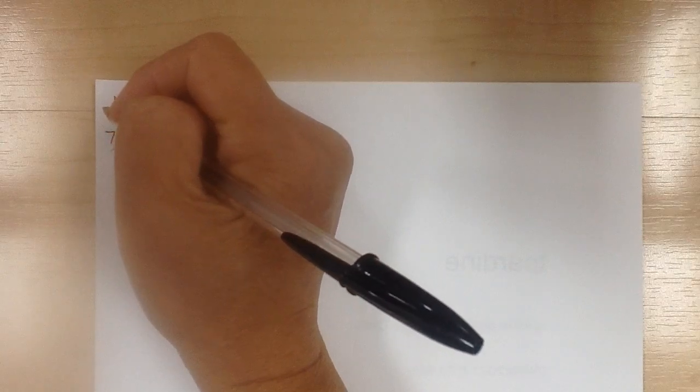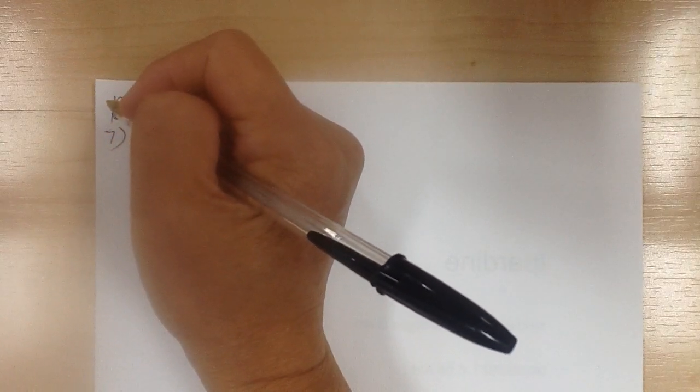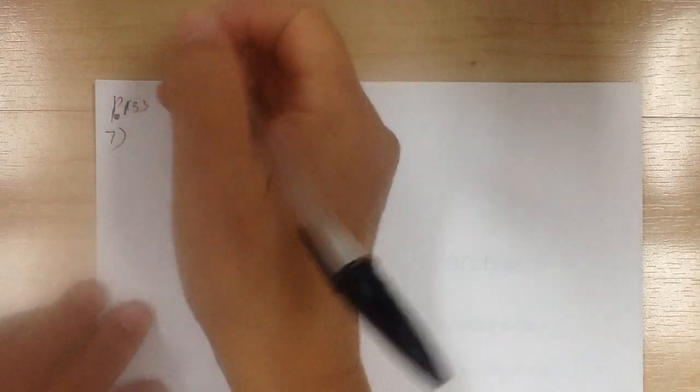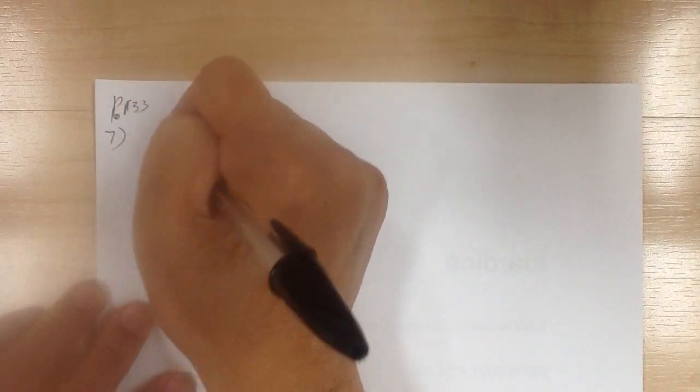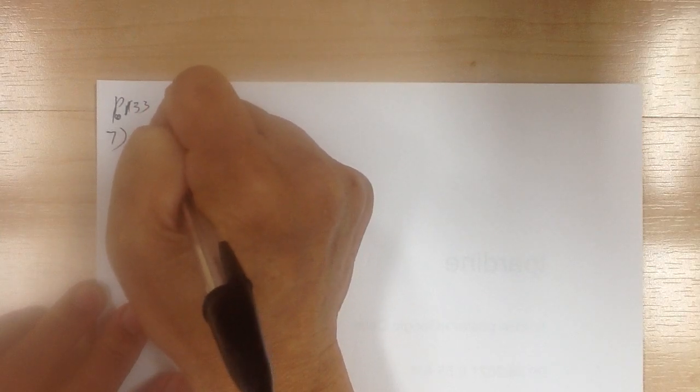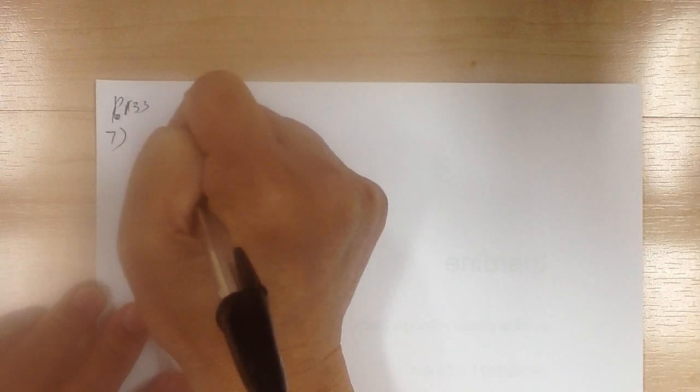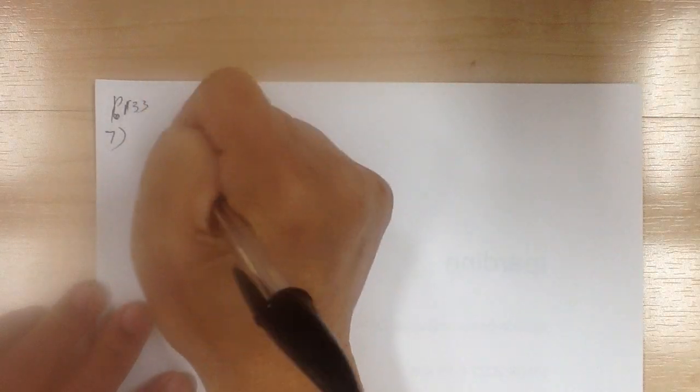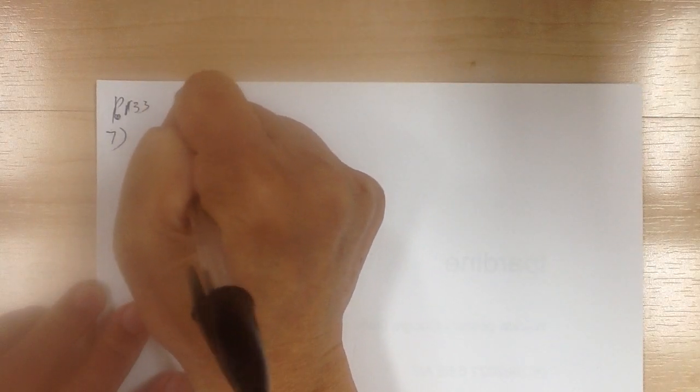Okay, so again, read through this again. So this is the airplane again. Okay, with a tailwind, a helicopter. I'm trying to draw a helicopter.